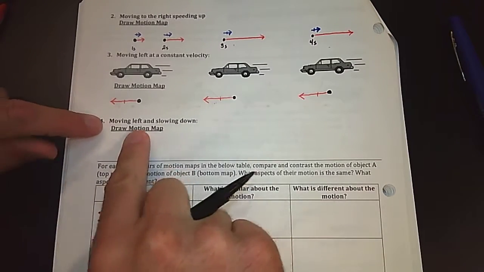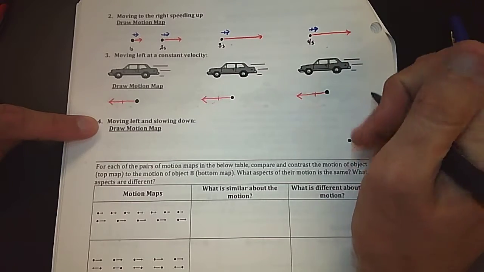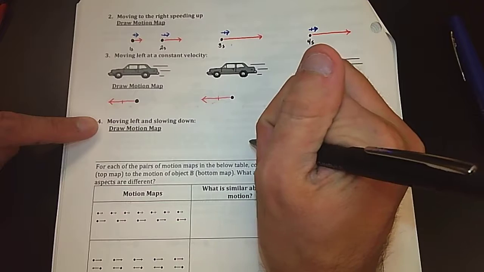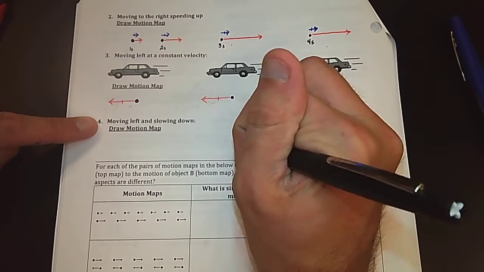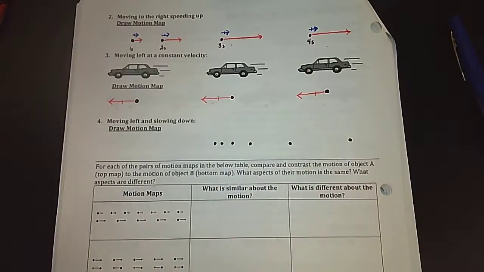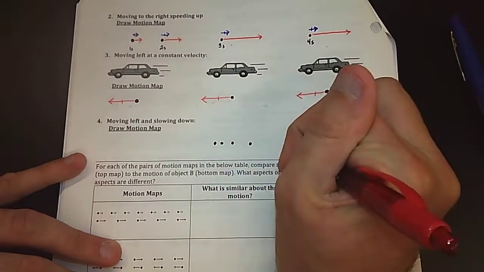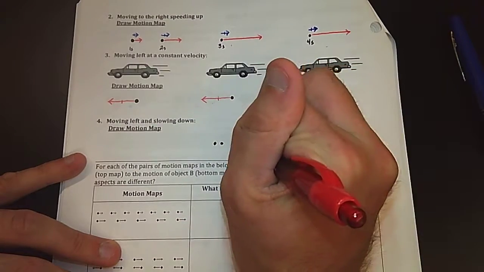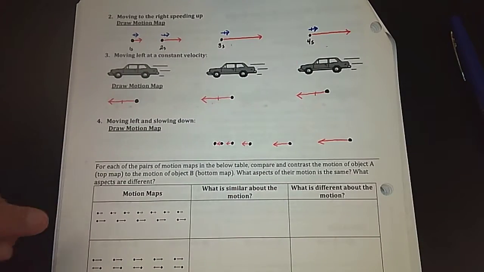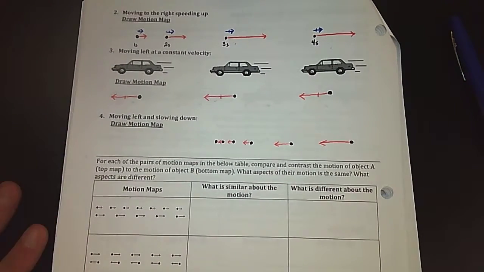So let's look at this example. Moving to the left, so I'm going to start over here, and it looks like it's slowing down. So initially my object was probably going pretty fast, and then as time went on, it starts to slow down, so it's covering less distance over time. So I could represent my velocity with my red pen, and as time goes on, my velocity gets smaller and smaller, and I might not even draw velocity here. Maybe it was actually at rest at this point.